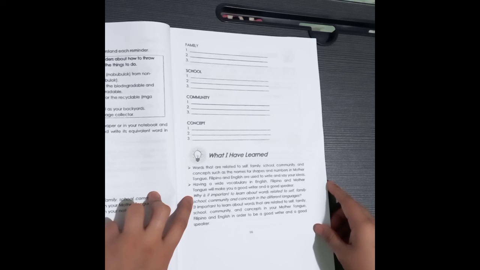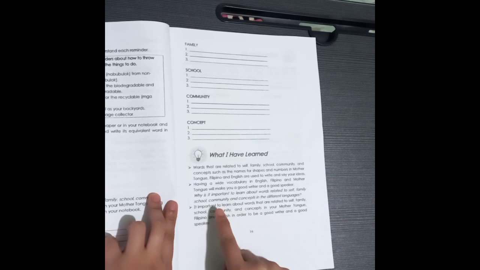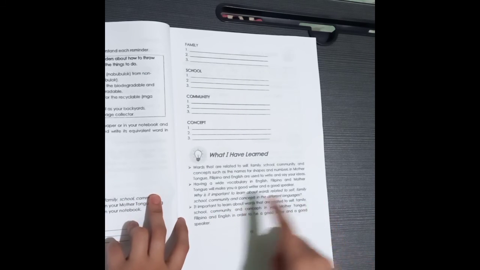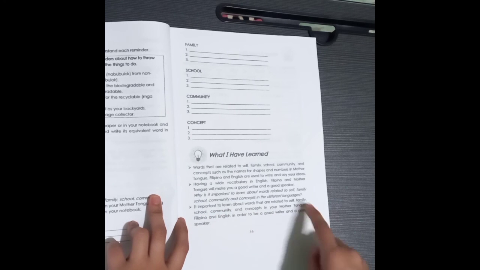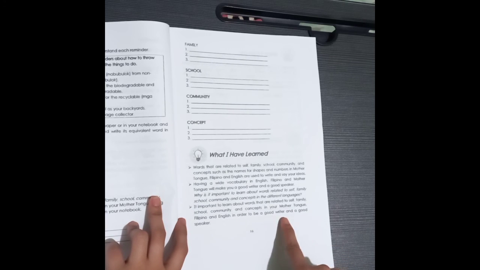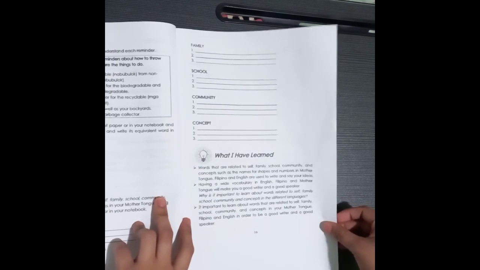Why is it important to learn about words related to self, family, school, community, and concepts in the different languages? It is important to learn about these words in your mother tongue, Filipino, and English in order to be a good writer and a good speaker.